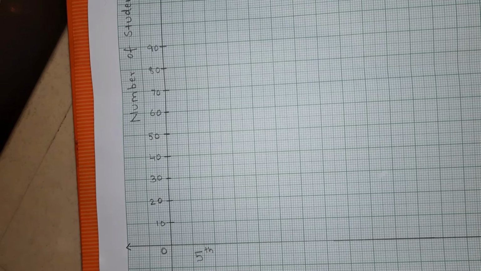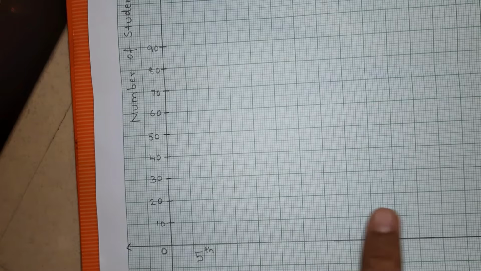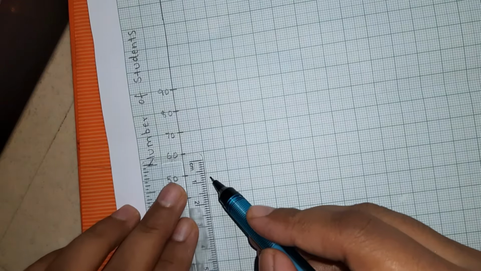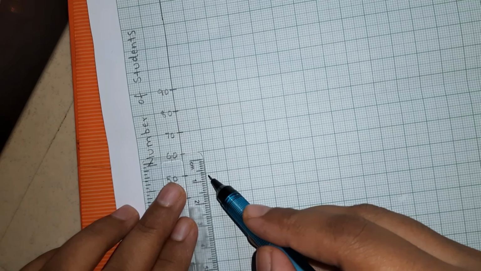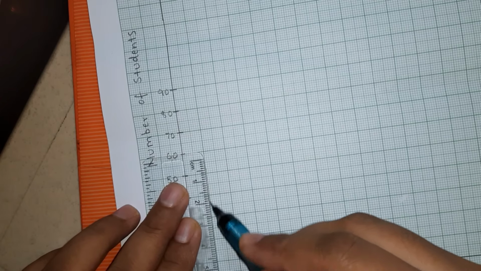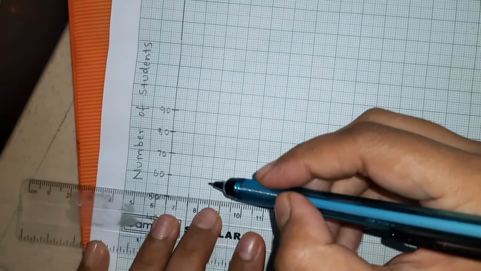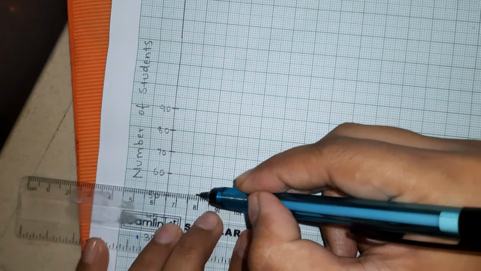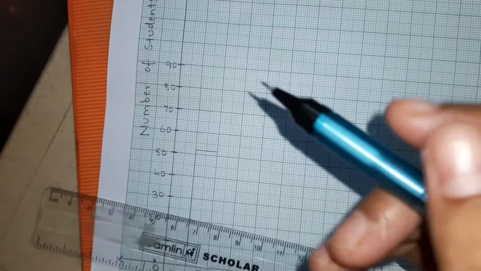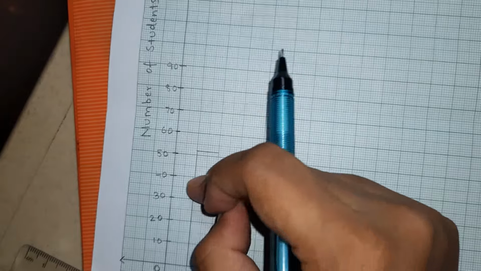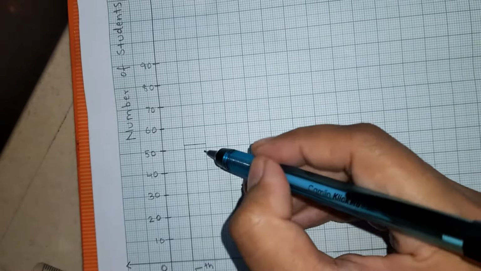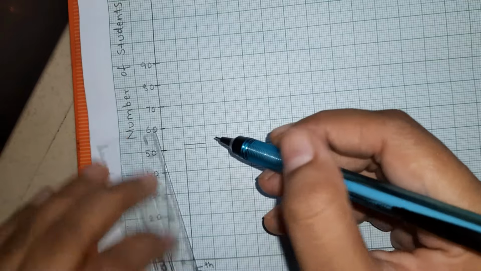Now let's see. 5th standard, 52 boys. So first I am taking boys. So every time I will take boys only first. How many boys? 52. Means 50 के बाद वाली second line. Now first draw the horizontal line, so you will not get mistaken. For this you can use a simple pencil, but here if you use the lead pencil then it will be very good.